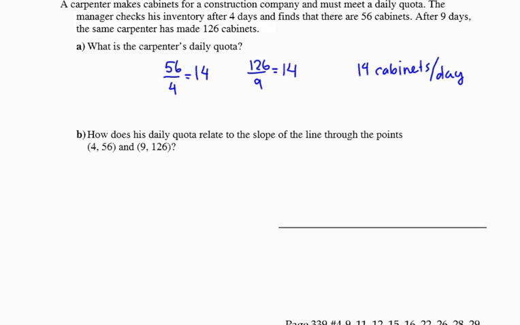Okay, so let's find out. If we're given 2 points, can we use our slope formula? Yeah. x1, y1, x2, y2. So let's find our slope and see the relationship. Our slope is always equal to y2 minus y1 over x2 minus x1.